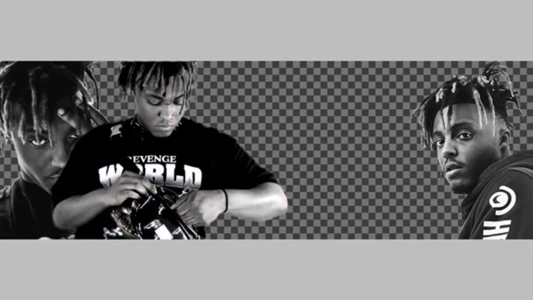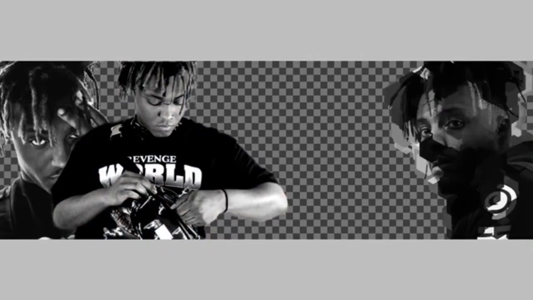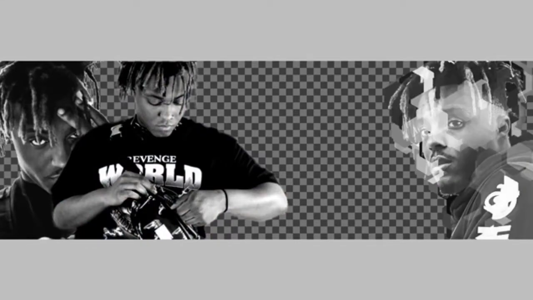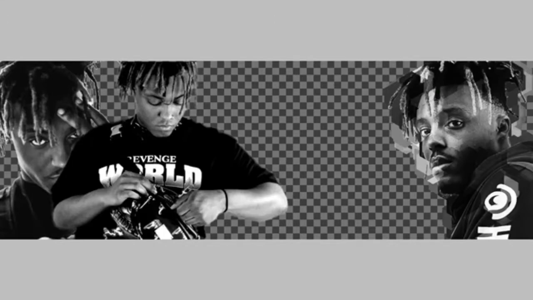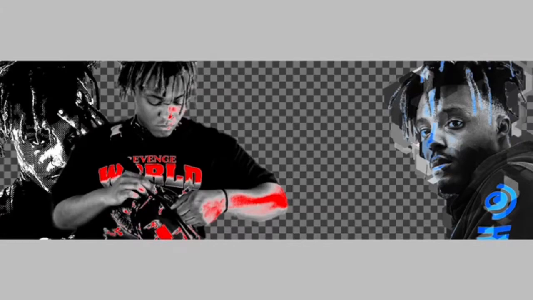On the right render, I made it bigger, and I also added a duplicate layer and added a hexagon filter thing. And on the main render, I made it red, and the right side I made blue. And on the left side, I added a manga effect.